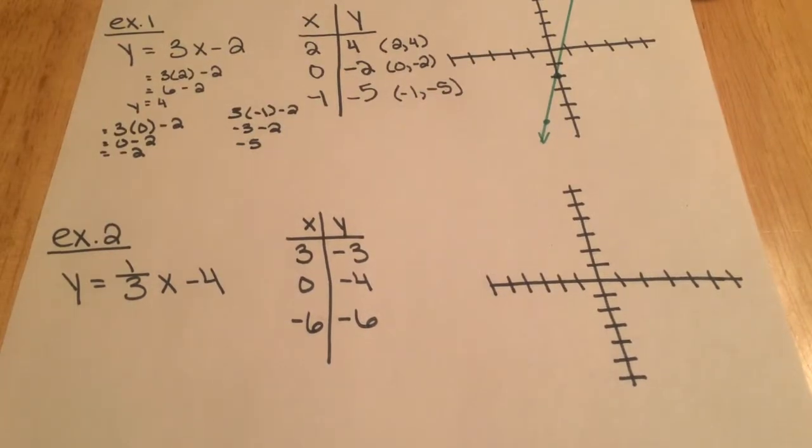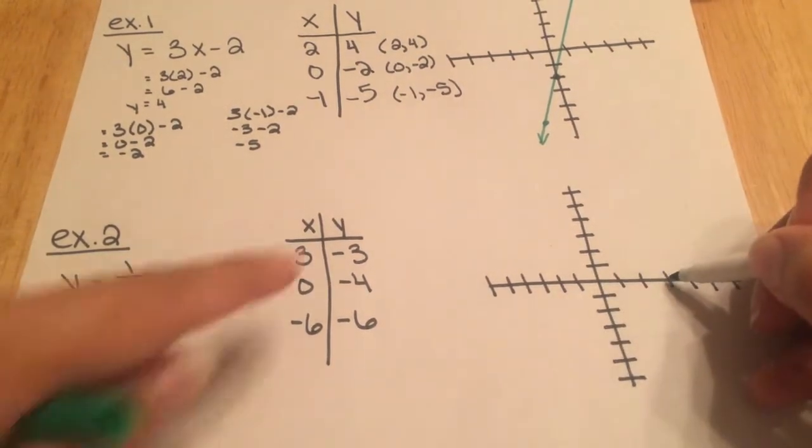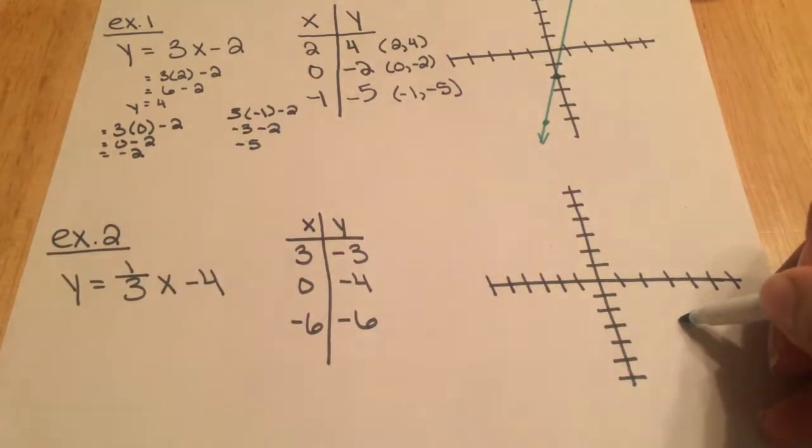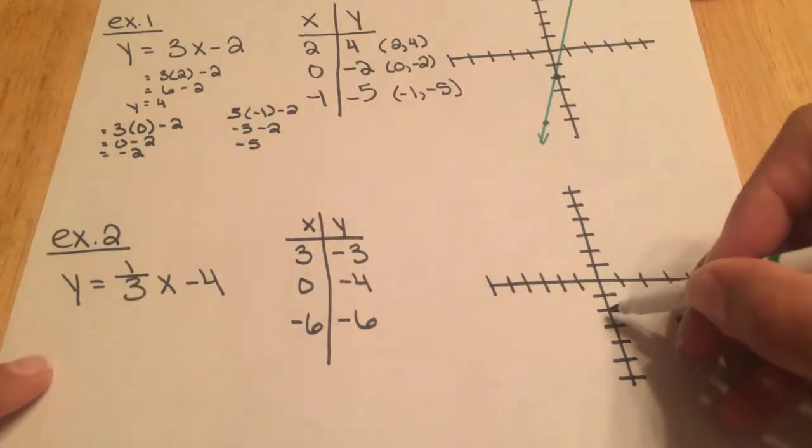So we've done our math, and now I'm going to plot my points. I'm not going to write them in ordered pairs this time just because I know which way to move on my x and which way to move on my y. So we have our first point. Then we have 0, -4.